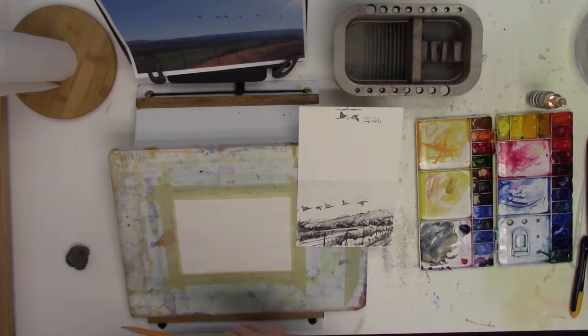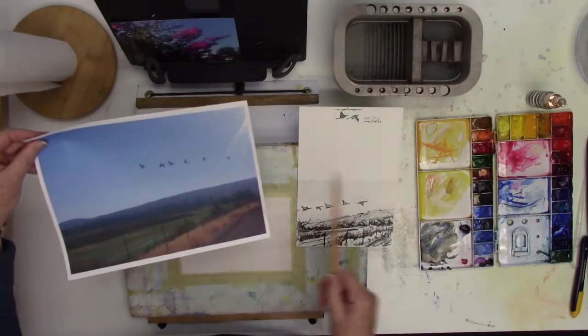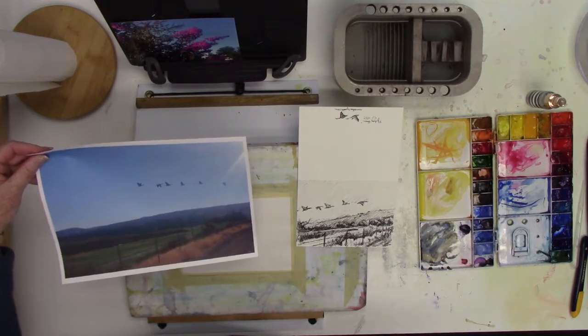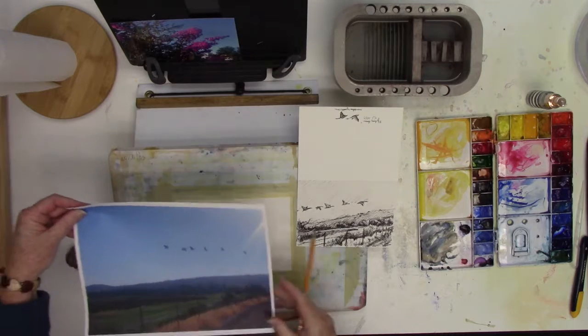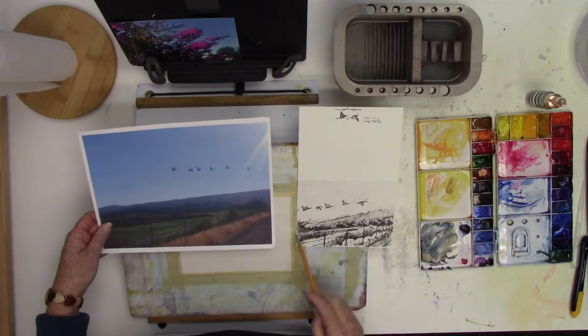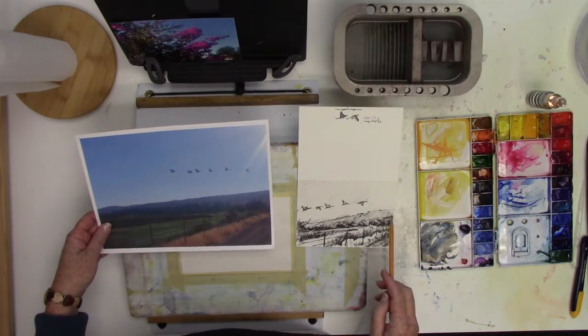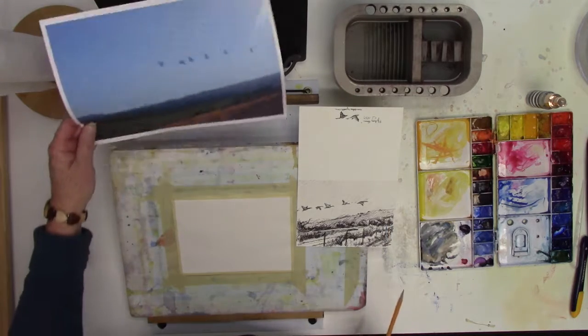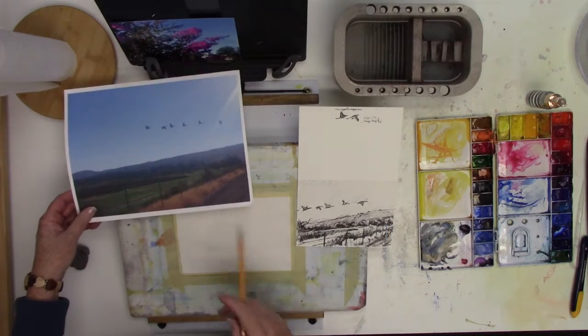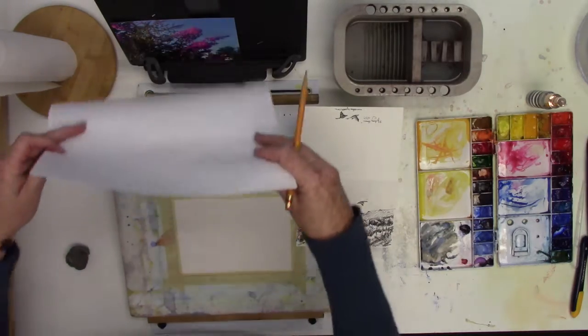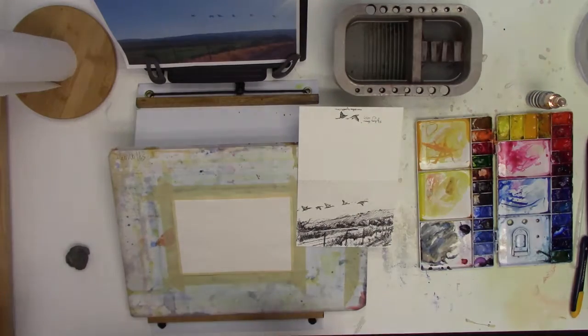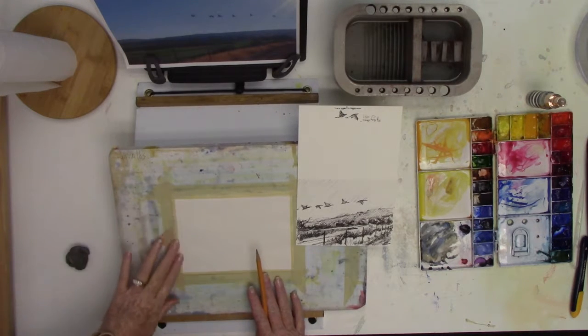I think I want to move the geese so they're flying, instead of flying out of the painting, they're flying into the painting. I might not want them to be very big like that, but I do quite like the drawing, so I'll probably do more of this than of this. So I'm going to put this up in front of me so that I can better see it.